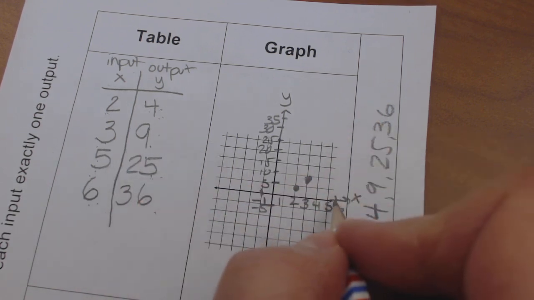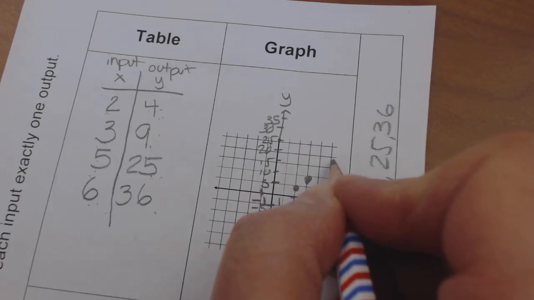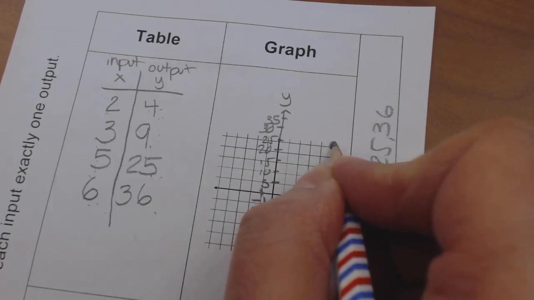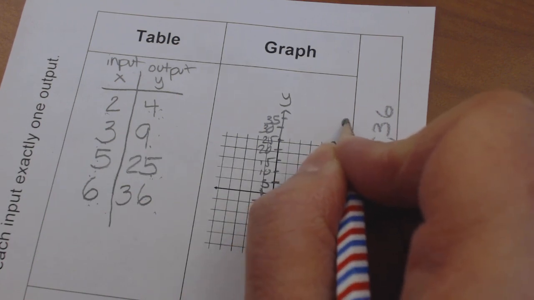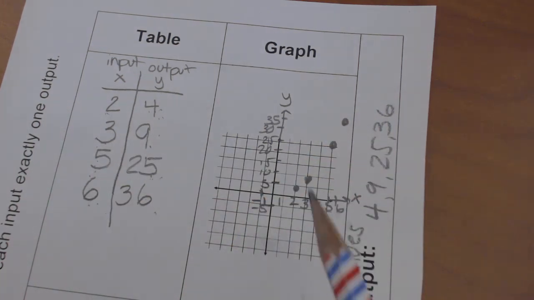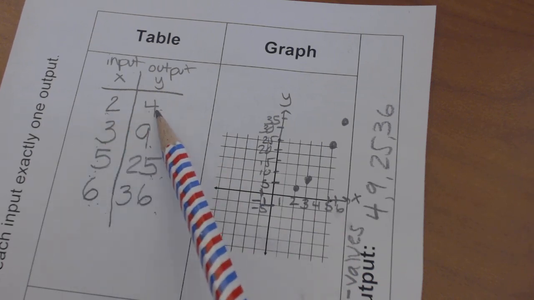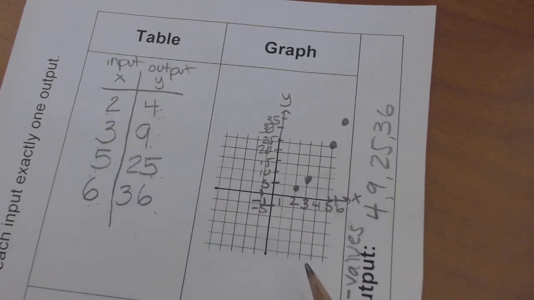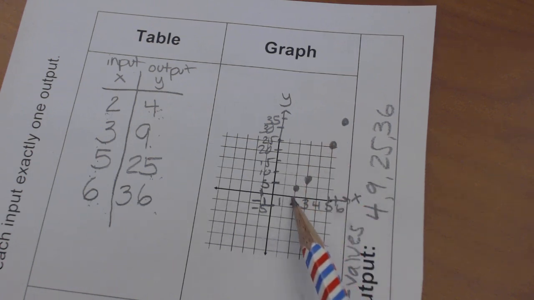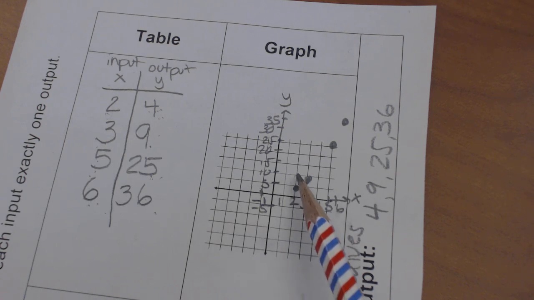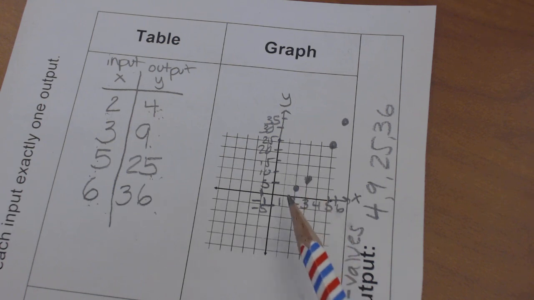Then I'm going to go to 5, 25. Right here is 5. I'm going to go all the way up to 25. And the last one, 6, 36, 6, and all the way up to 36. And so there you go. I plotted my ordered pairs from my table into my graph, and this is also a function. We see here no point is on top of each other. So if there was another point on top of this one right here, like right here, we couldn't do it. And again, we're going to see that in another video.